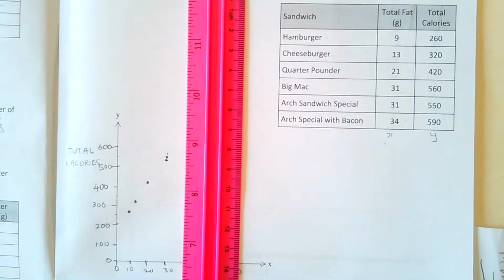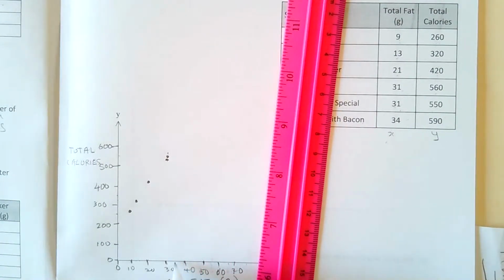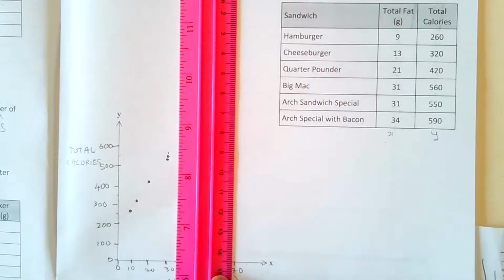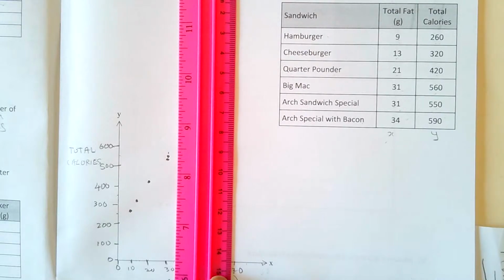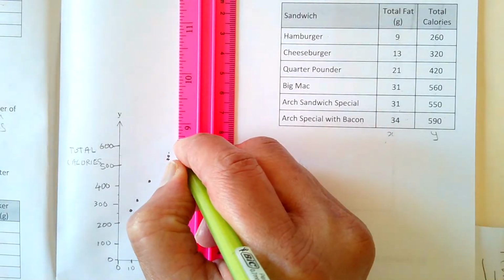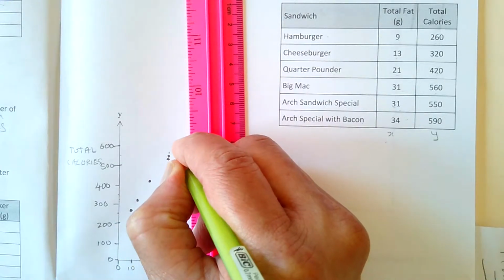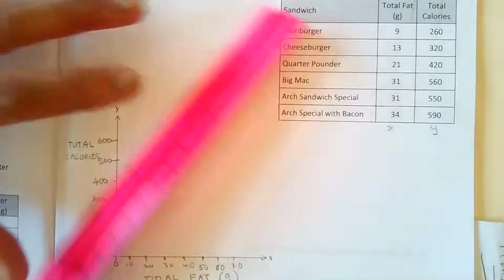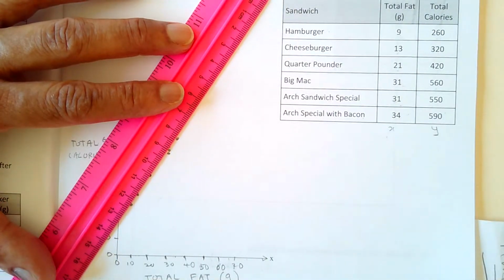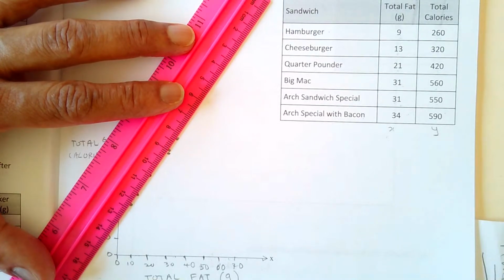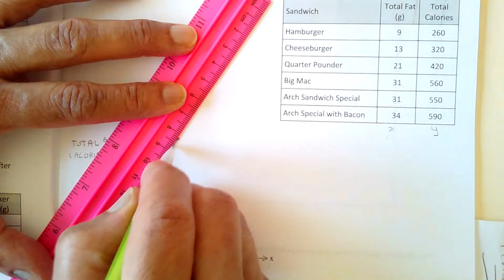And the final one, 34. So here's 35. 34 is slightly below it. And that is 590. Now we'll construct a line of best fit. There's almost a perfect correlation here.